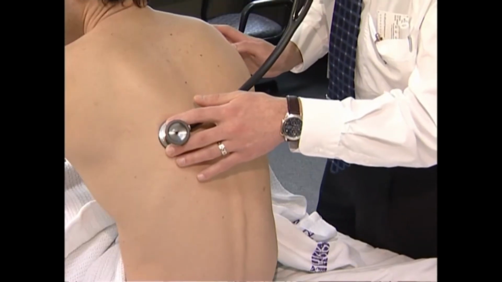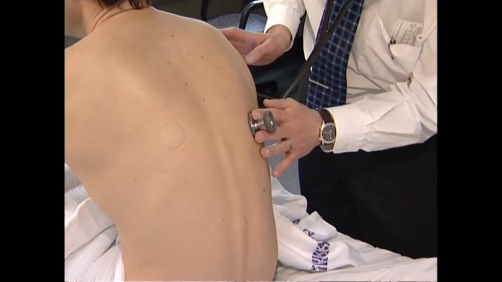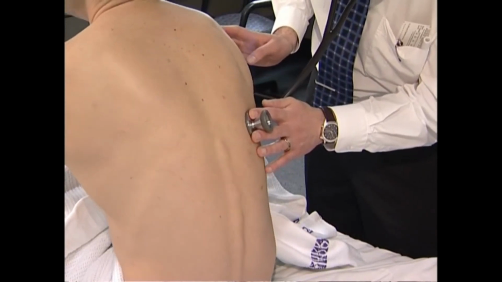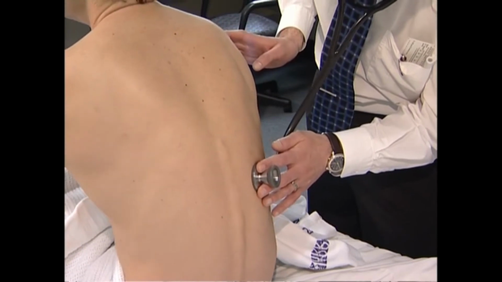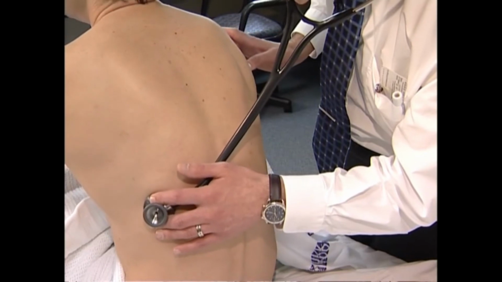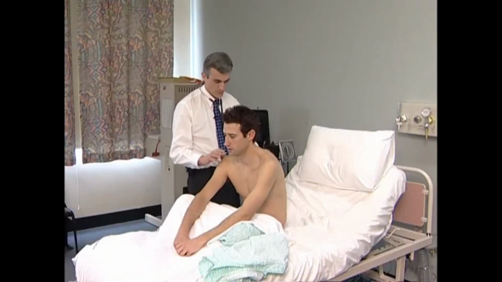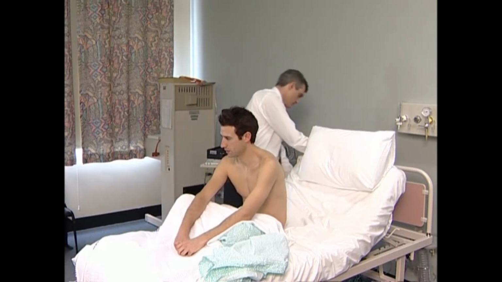I'm going to take a deep breath in and out. Thank you. The patient must now be laid flat so that the abdomen can be examined.